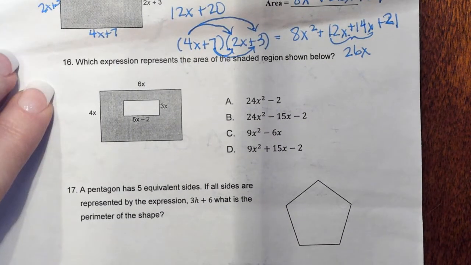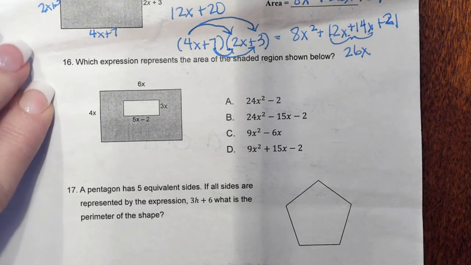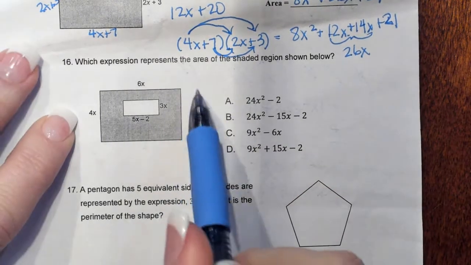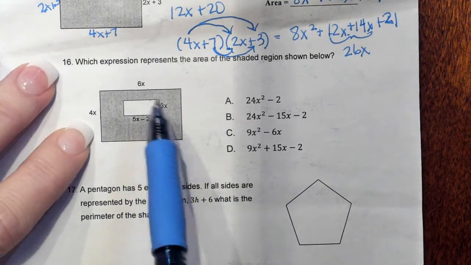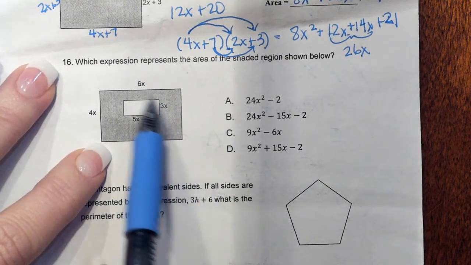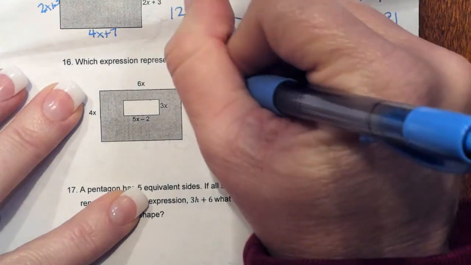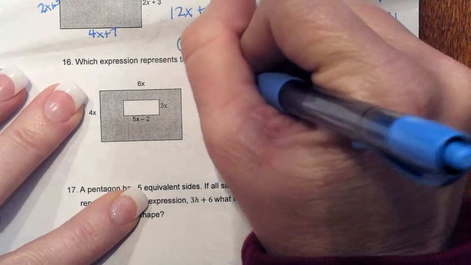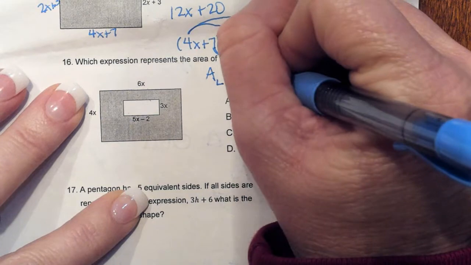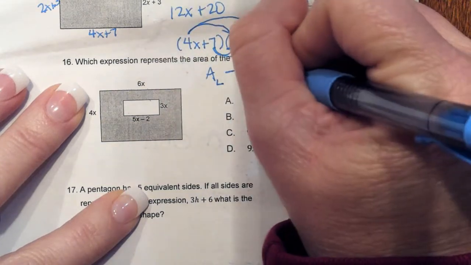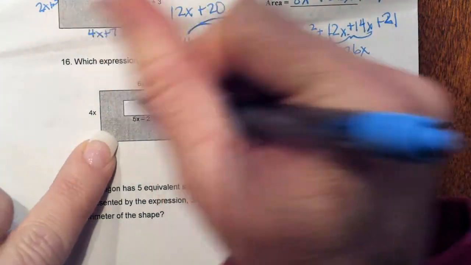16. Which expression represents the area of the shaded region shown below? Okay, so again, this is where we have to find the bigger area and subtract the smaller area from that bigger area. So we're taking the larger area and subtracting the smaller area from the larger to get the area that we're looking for, just the shaded area.